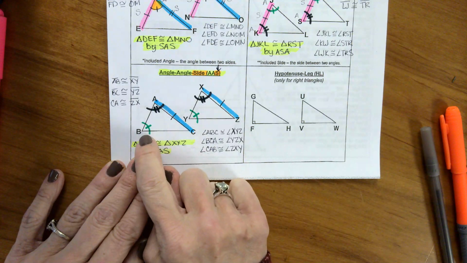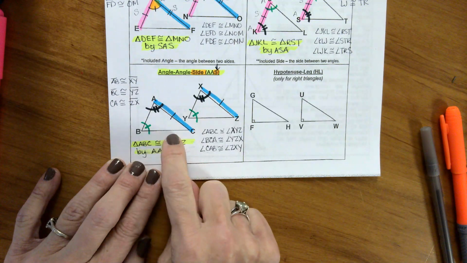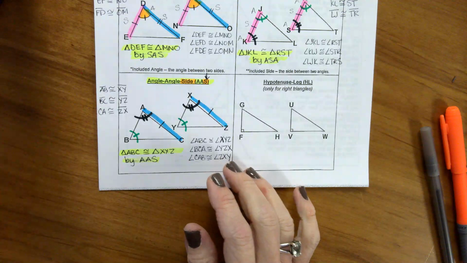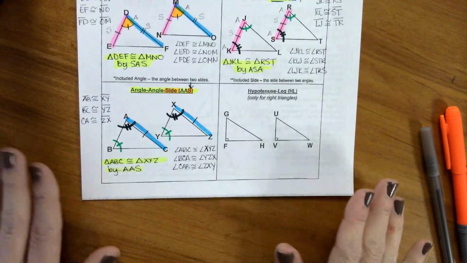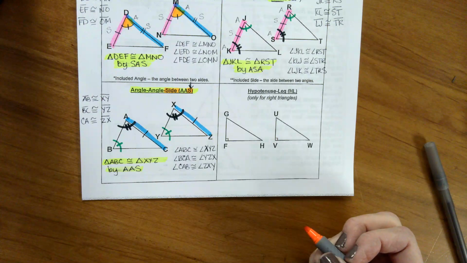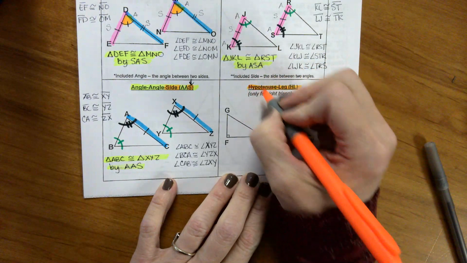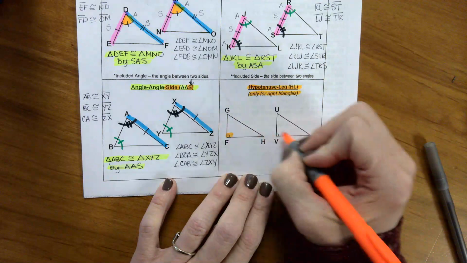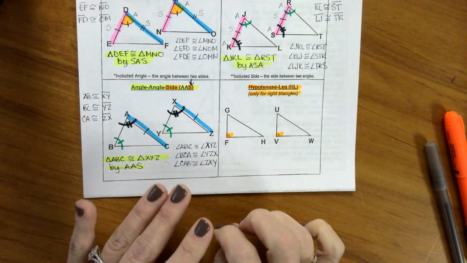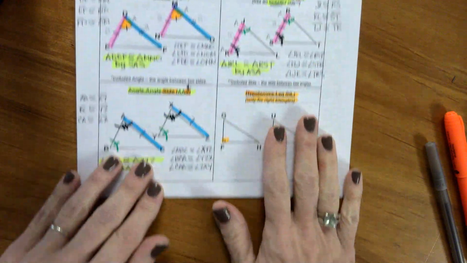Okay, so we have angle, side. You could do angle, and then this pair of sides. Okay, it depends on what they give you in the picture on your practices. Now the last one is called hypotenuse leg, and it only works for right triangles. There are some triangles that are going to look like right triangles, but they don't have a hypotenuse indicated, so they will be using another triangle congruency and they will not be using hypotenuse leg.